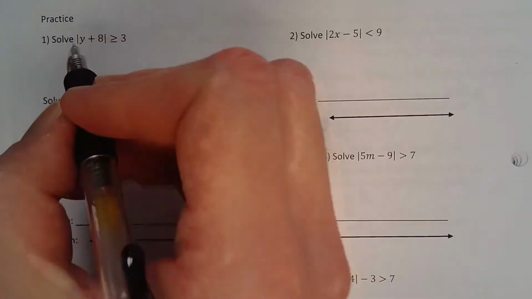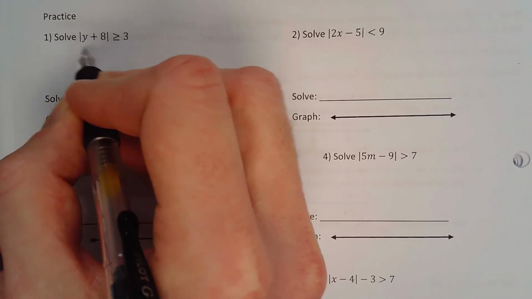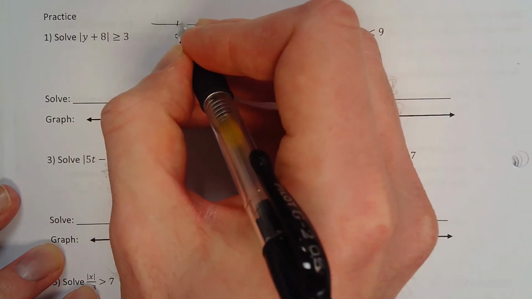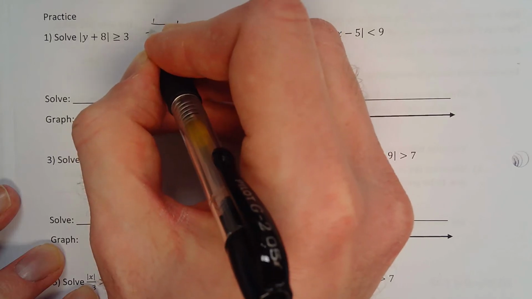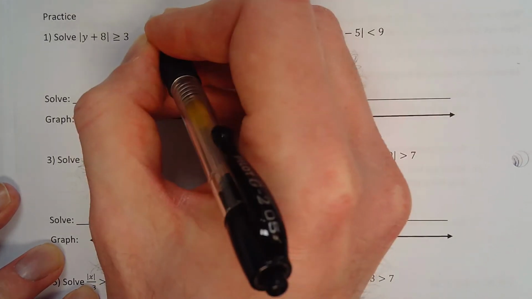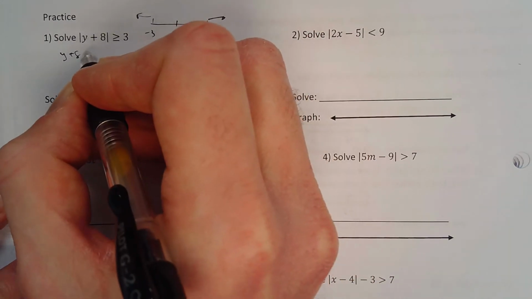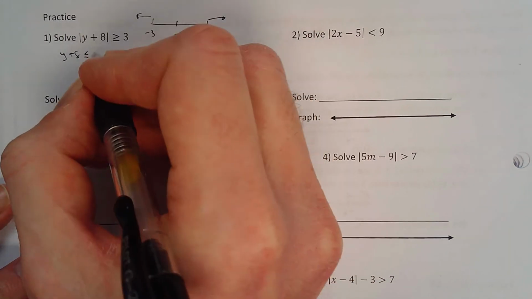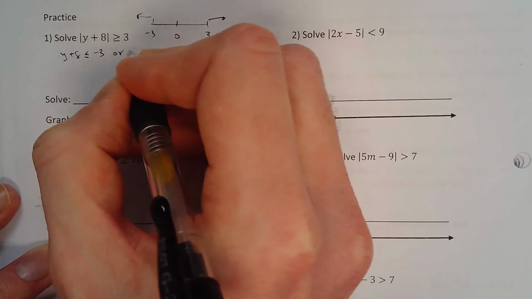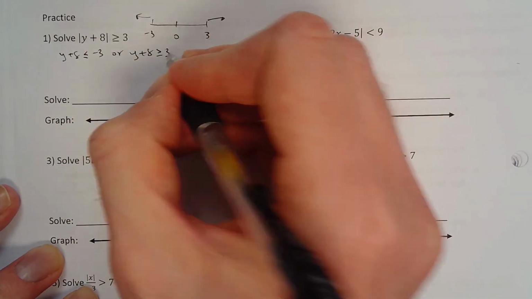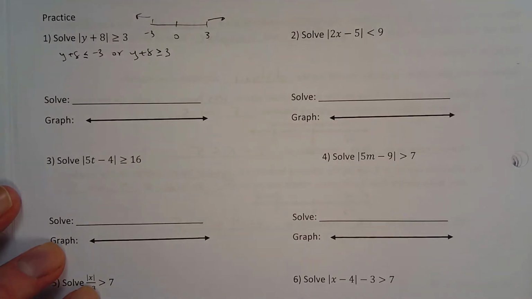So this guy here, this expression is larger than 3 units. So just visually thinking, here's 0, 3 units this way, 3 units this way. It's larger than that. So the expression y plus 8, it's less than or equal to negative 3, or y plus 8 is greater than or equal to positive 3. Okay, so it's out somewhere in that region.